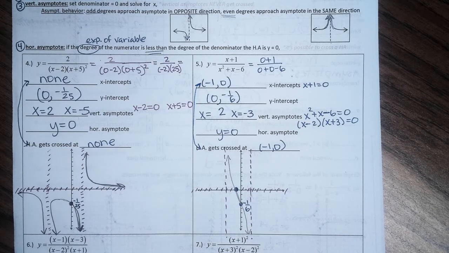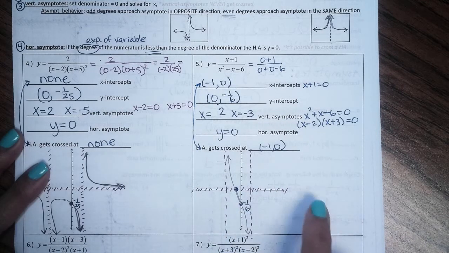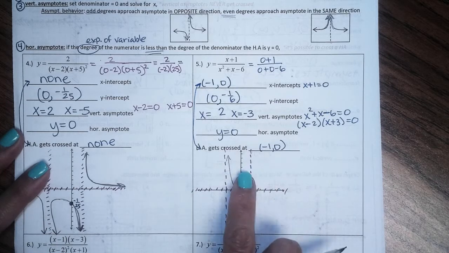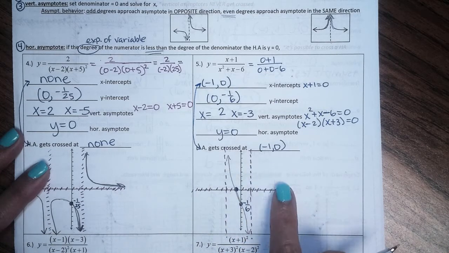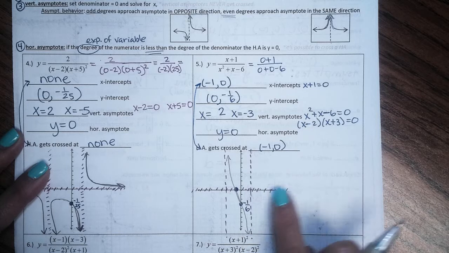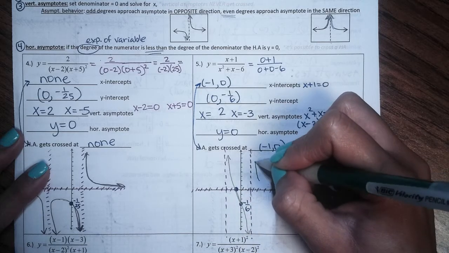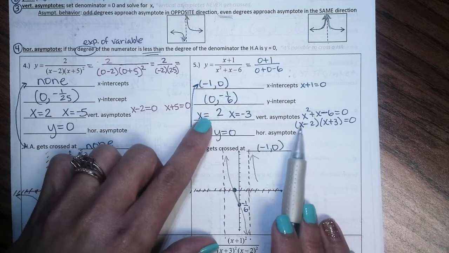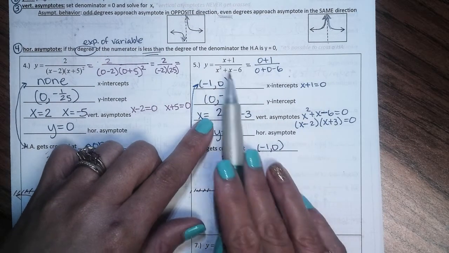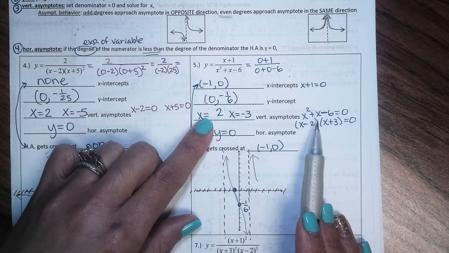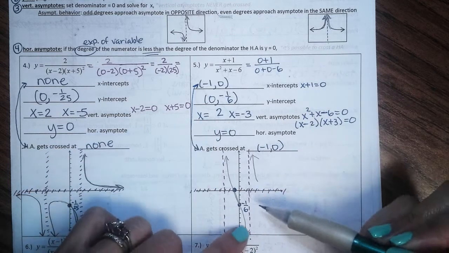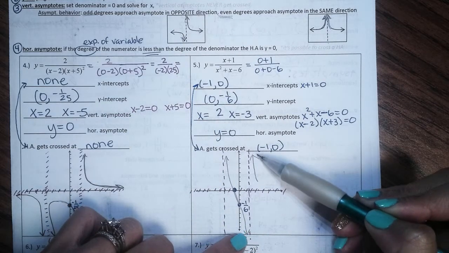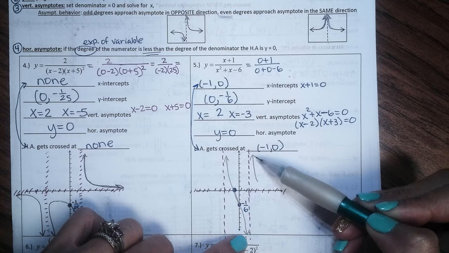And then finally, to finish this, again, this graph has 3 parts: the right, the middle, and the left. On the right part, I know that the graph is going to go in opposite directions because x minus 2 in the denominator was just being raised to the first power. So that means that your graph has to go in opposite directions at the asymptote x equals 2.